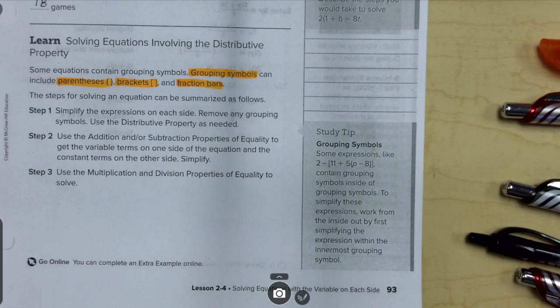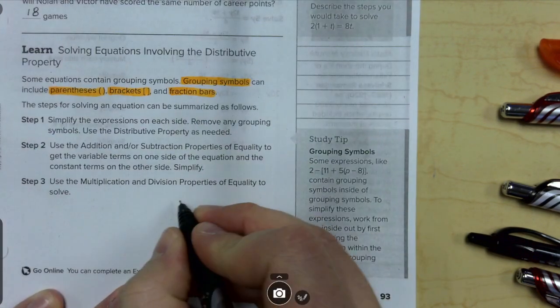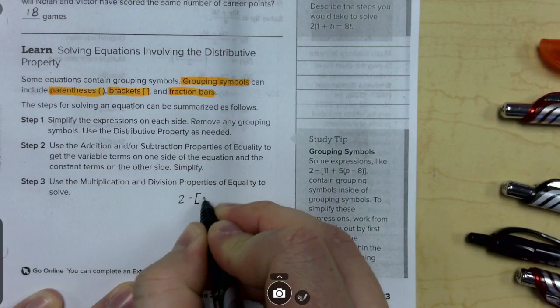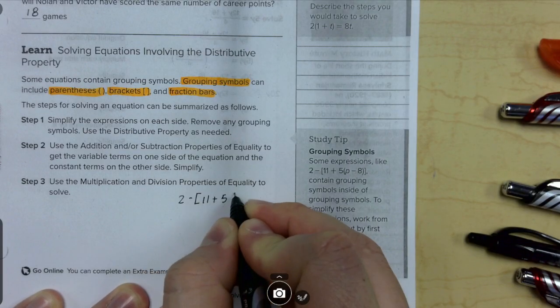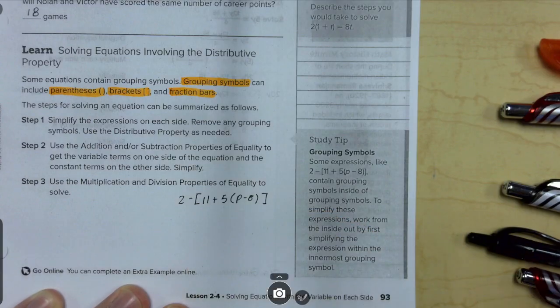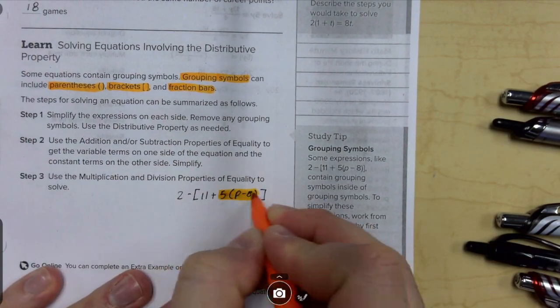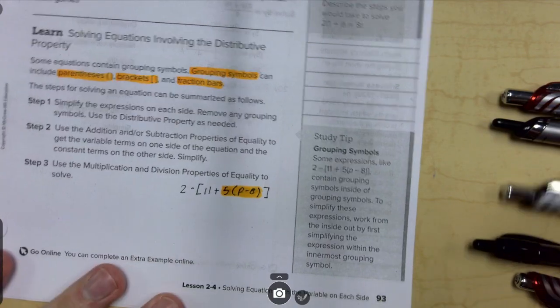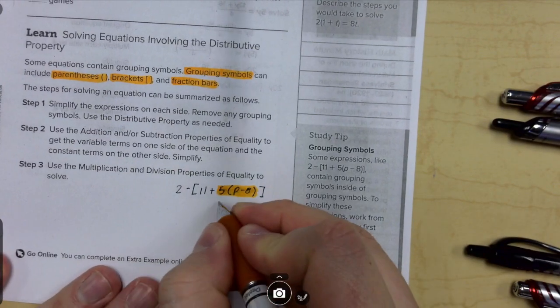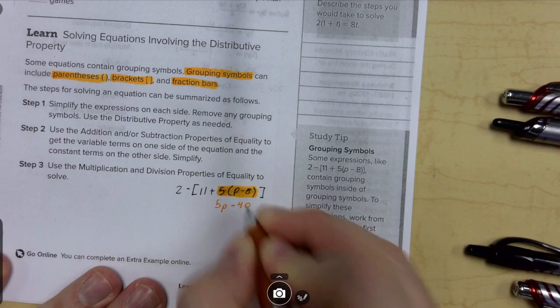So what they mean by that, if you were trying to simplify this, we have 2 minus bracket 11 plus 5 parenthesis p minus 8 parenthesis bracket. Starting at the innermost one to work with is right here. If we expand this out, we get 5p minus 40.